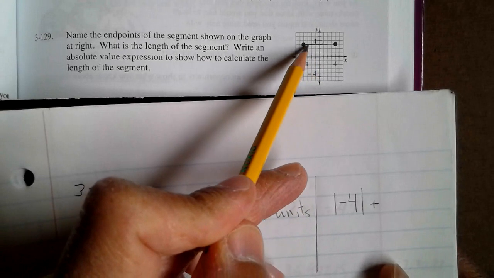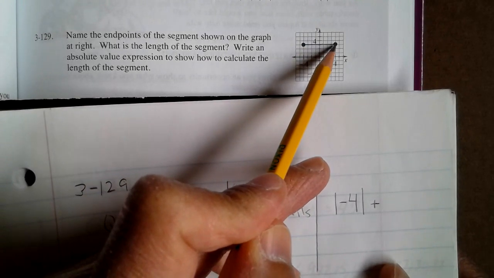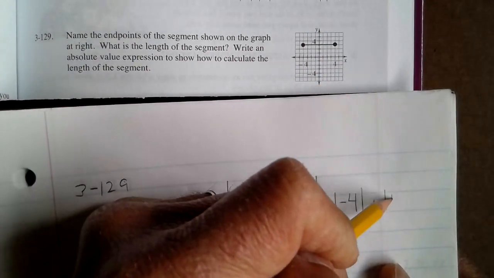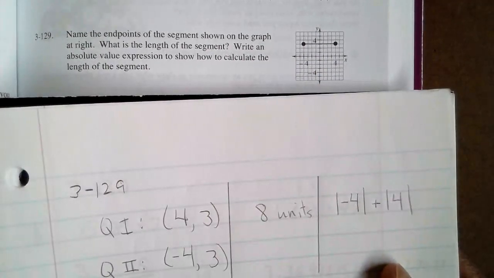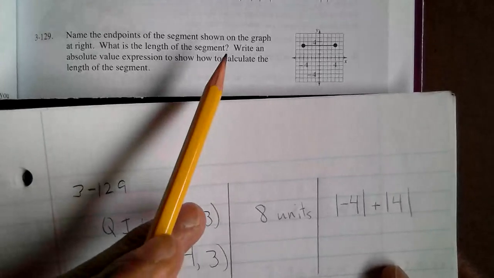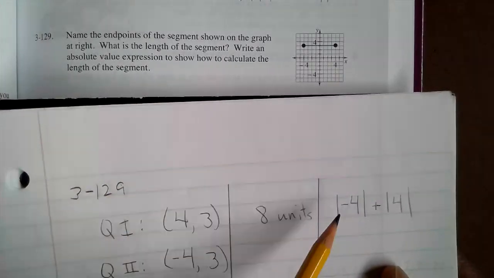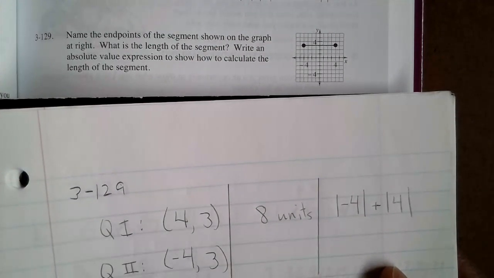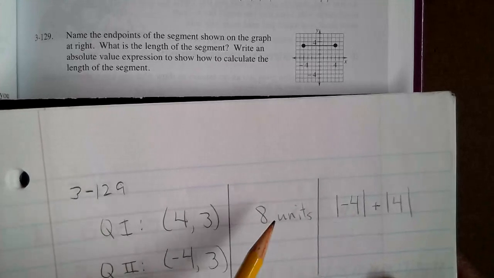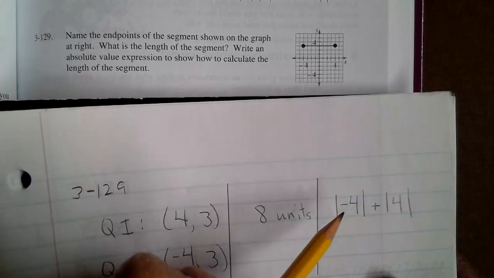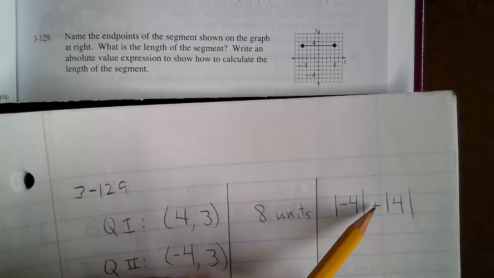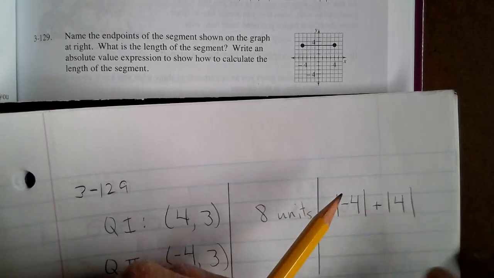My other point is right here, at positive 4, the absolute value of 4. So it says write an absolute value expression. Here's our expression right here. Just to check, I'm going to see if it lines up with our 8 units here. So our expression is the absolute value of negative 4 plus the absolute value of 4.